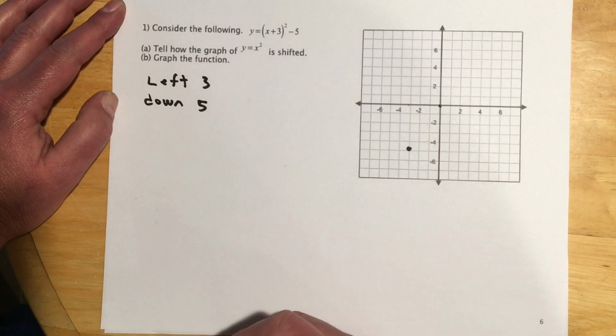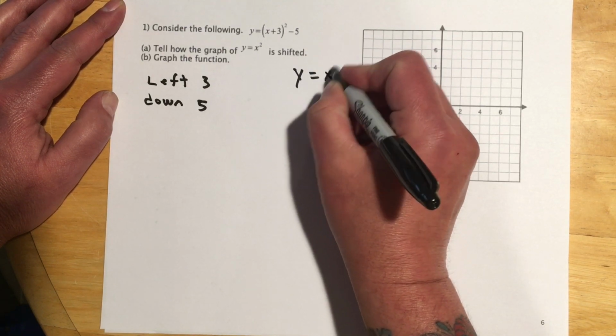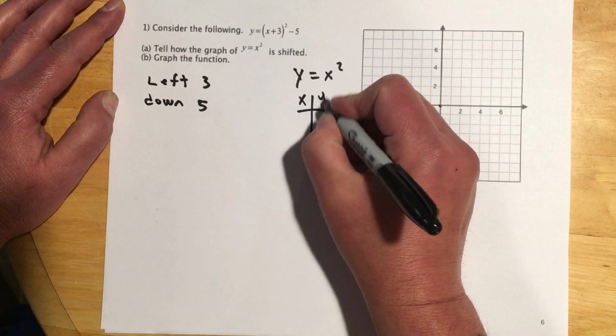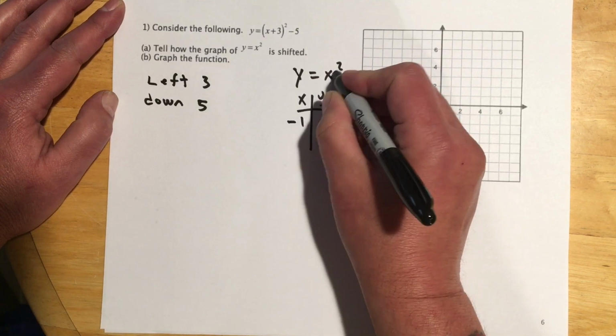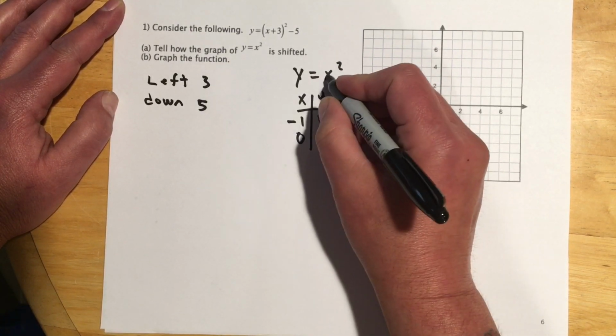Well, I kind of started doing that over here. If you think about just y equals x squared, with x and y: if x is negative 1, squared is 1. If it's 0, it's 0. If it's 1, it's 1.